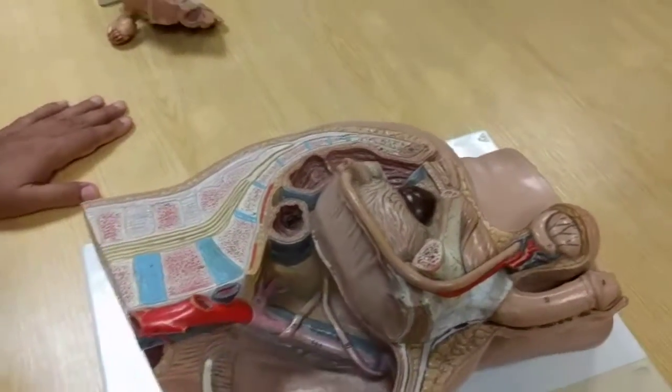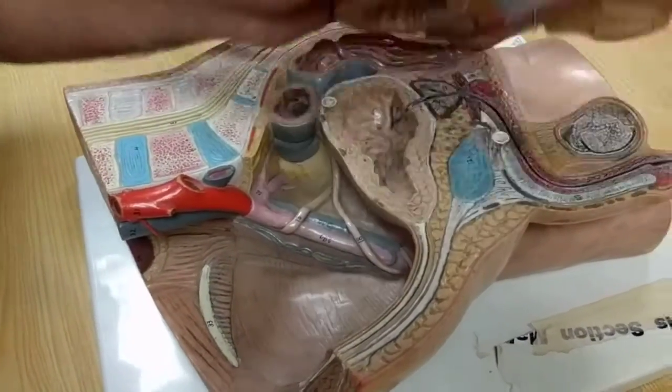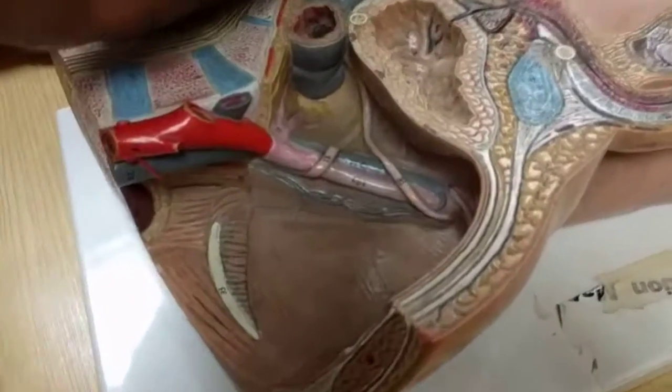That's it. The posterior and anterior lobe again. Posterior? Posterior and anterior lobe. Can you show it again? Anterior lobe? Posterior.